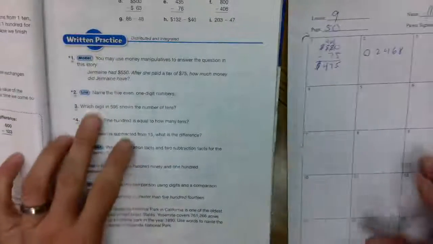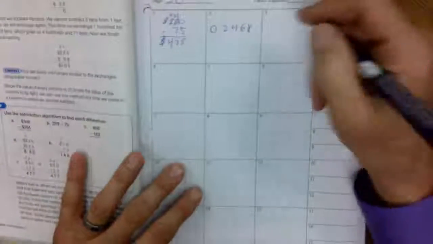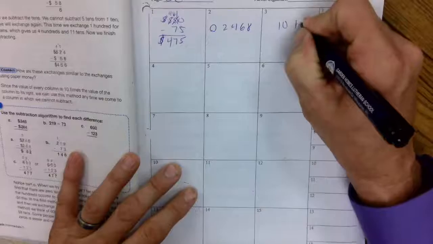Check out number 4. 100 is equal to how many tens? How many tens equals 100? And it would be 10 tens.